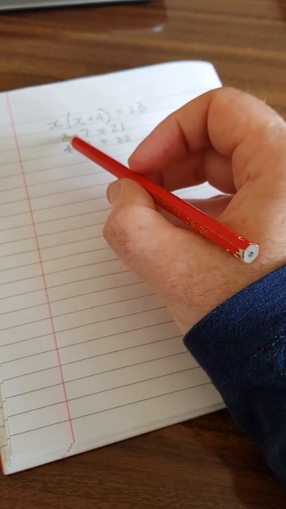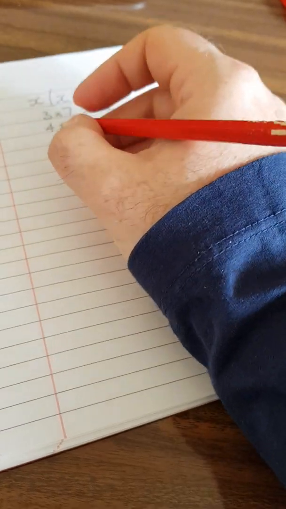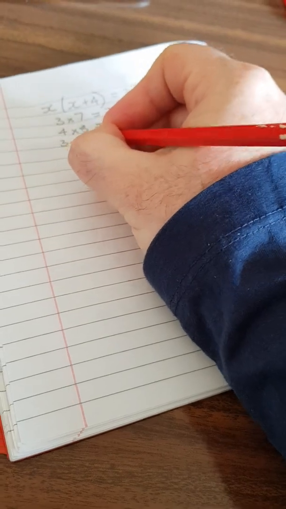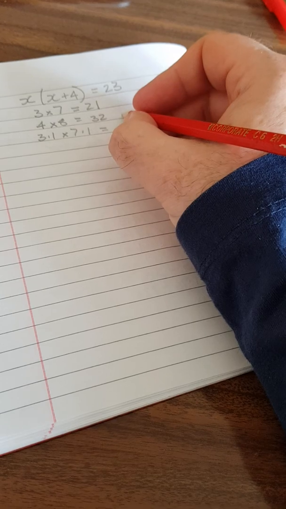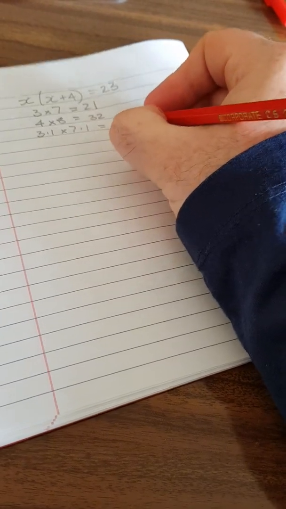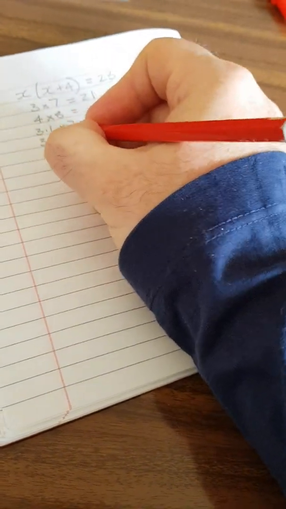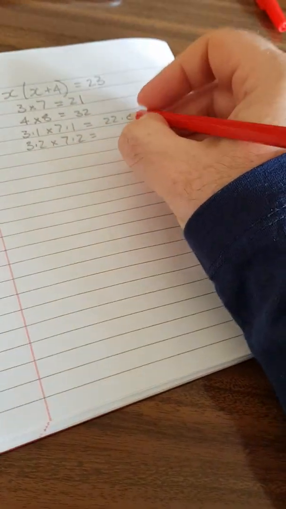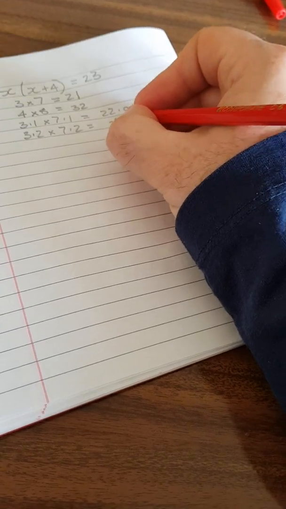So my number is going to be between 3 and 4. So x is going to be between 3 and 4 here. Let's have a look. Let's try 3.1 times 7.1. When I put that into my calculator, it gives me 22.01. Just a bit too small. If I go 3.2 times 7.2, my answer here is going to be 23.04.